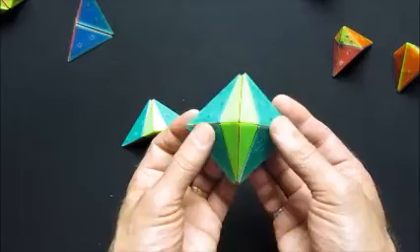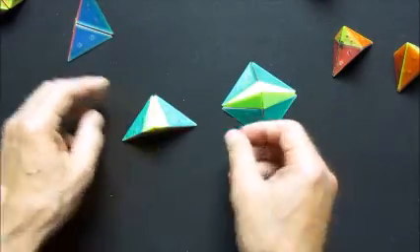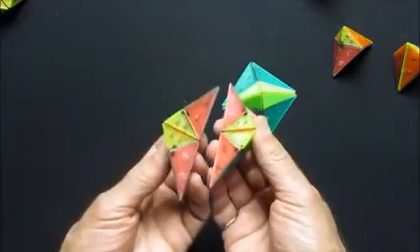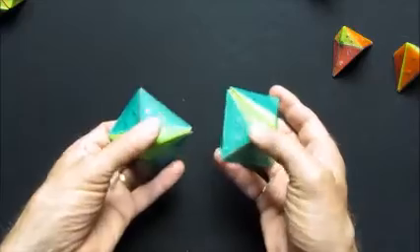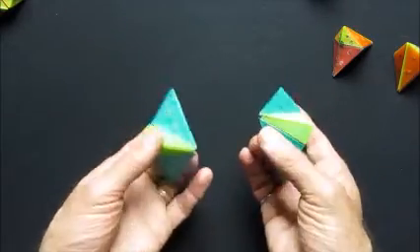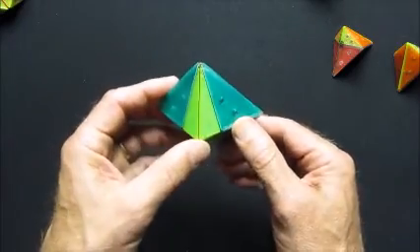2 of these can be joined together to create a submodule you saw in an earlier video, as well as 2 of these can be joined. Now, you saw that 6 of these could create a cube. When these are combined together, 6 of these would create a rhombic dodecahedron.